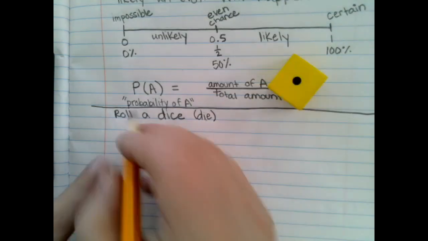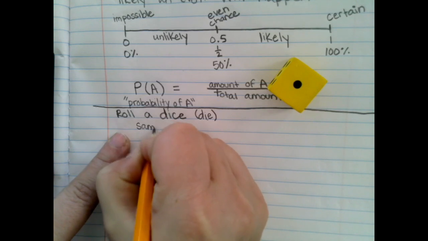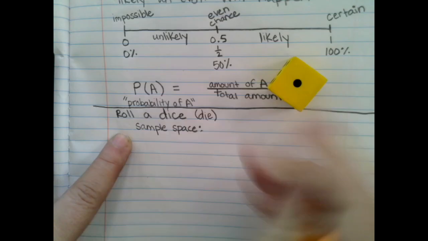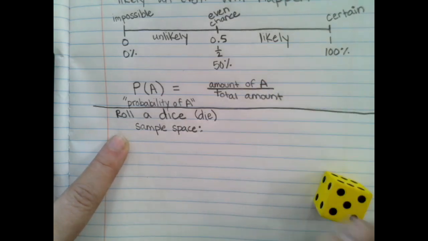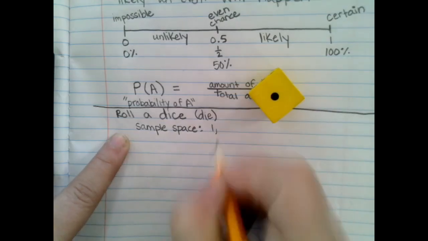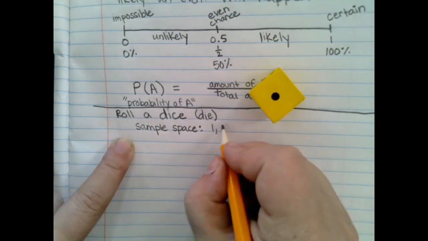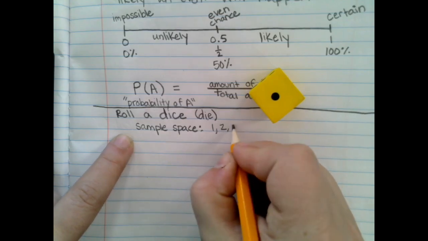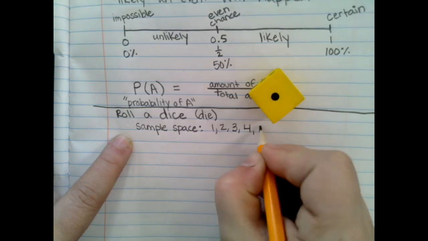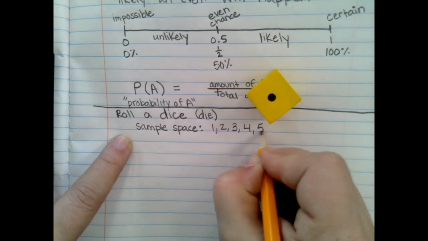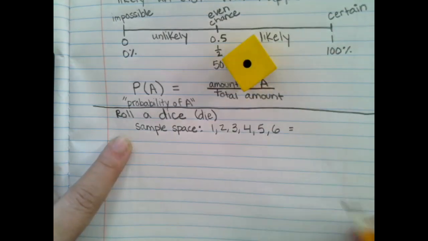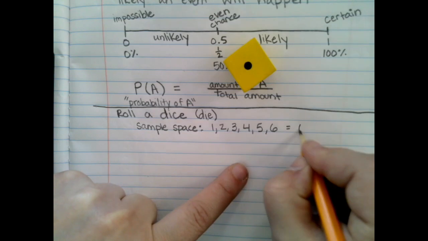All right, so let's first talk about our sample space with the dice. What are my options if I want to list my options? What can I roll when I roll a regular dice? I can roll a 1. What else can I roll? A 2, 3, 4, 5, and 6. Good. So if I wanted a total sample space, how many options are there total? 6. Good.